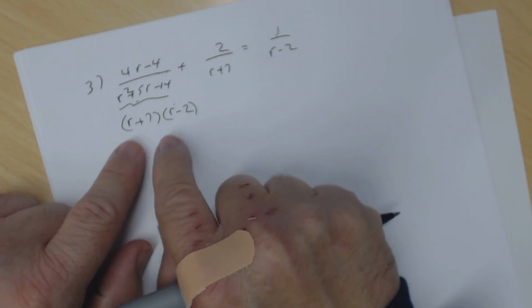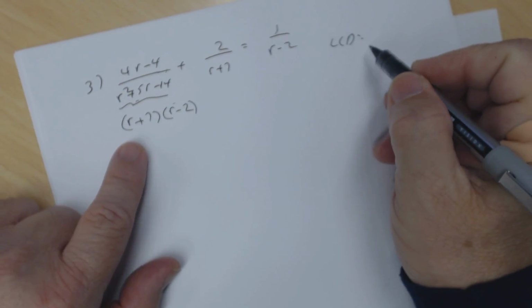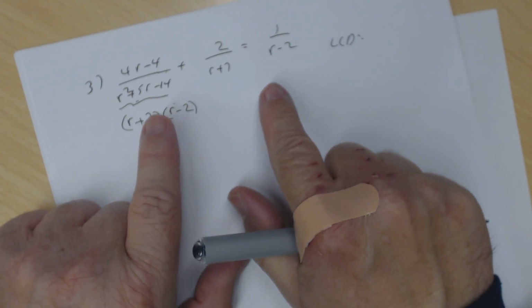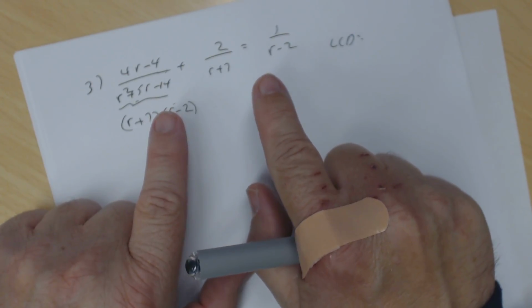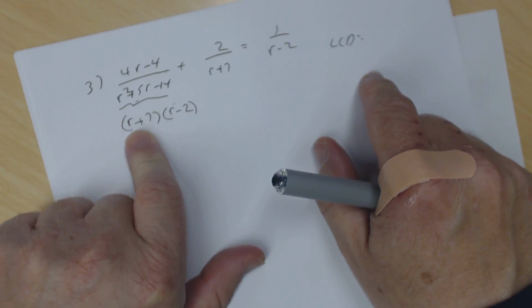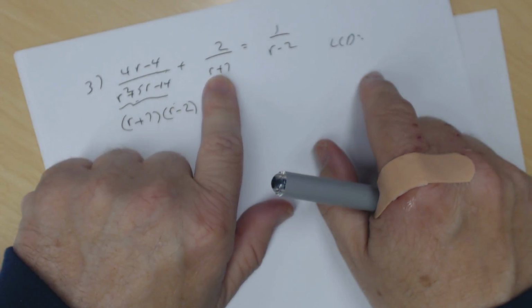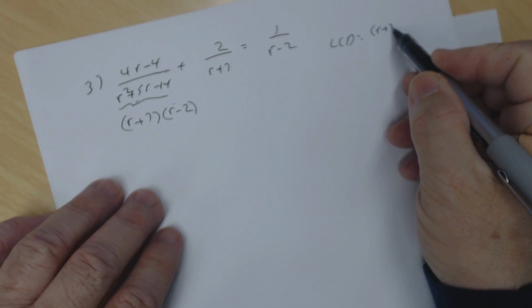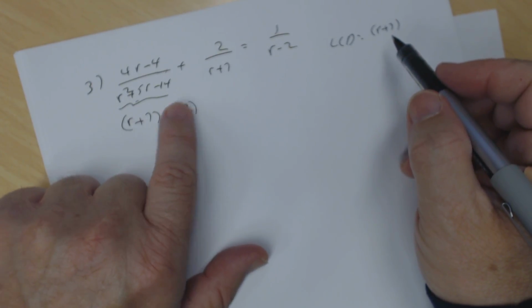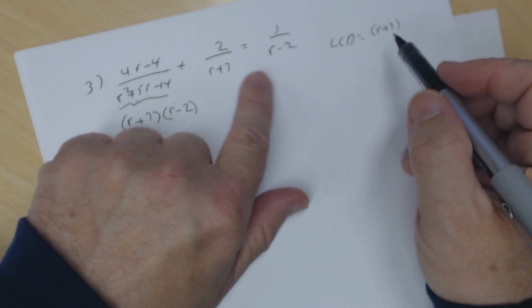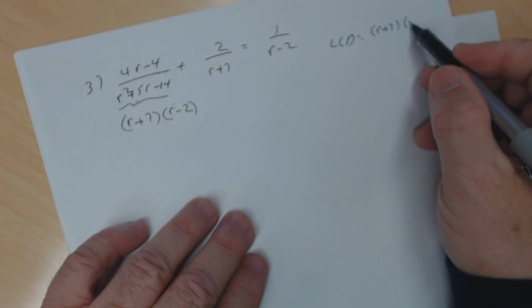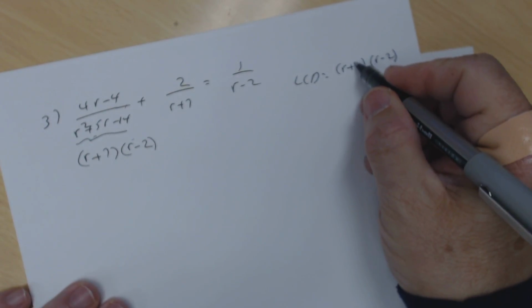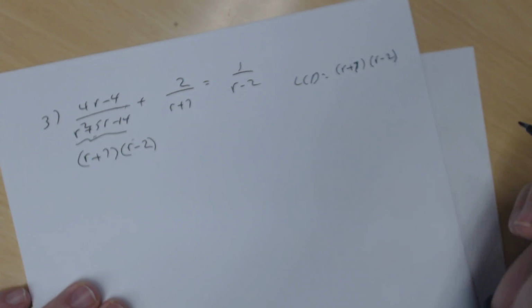And so now I can find the LCD. Every factor has to be part of the LCD, and if it occurs in more than one denominator, you use the one with the largest exponent. So this is one factor of r plus 7, and the other does not have any. So I need an r plus 7. The next factor is r minus 2. I have 1, so I need 1. And so there's your LCD. So the LCD is r plus 7 times r minus 2.